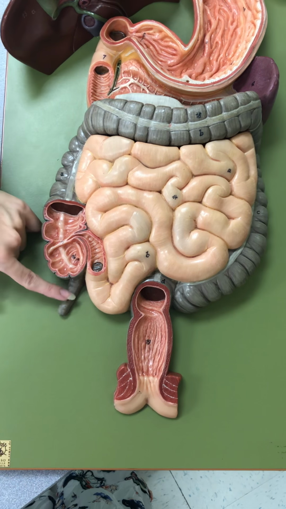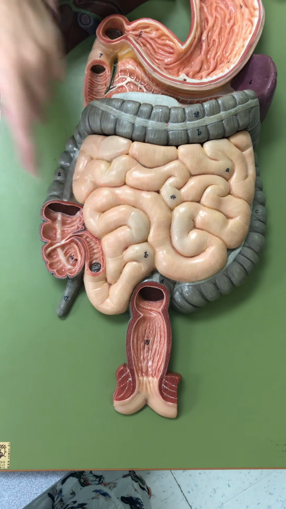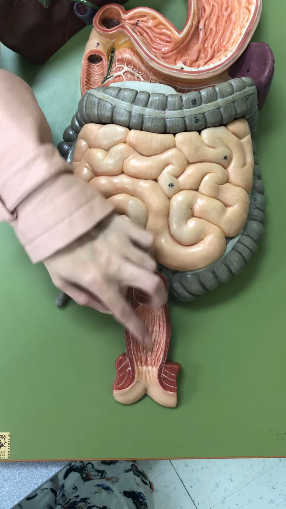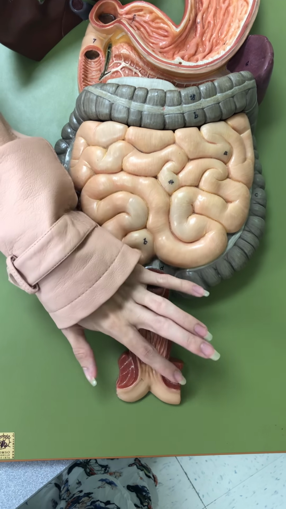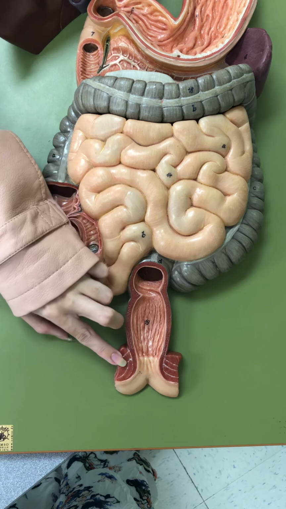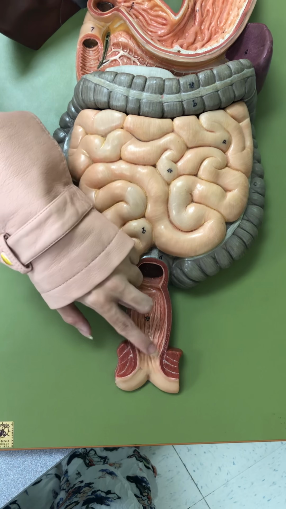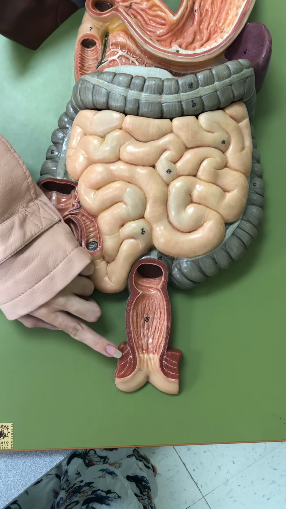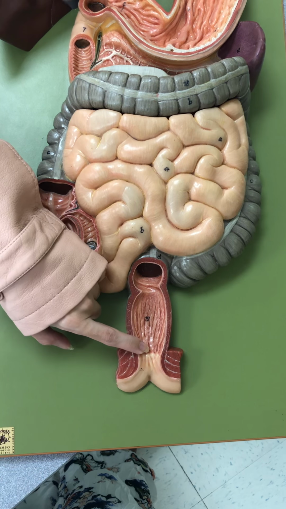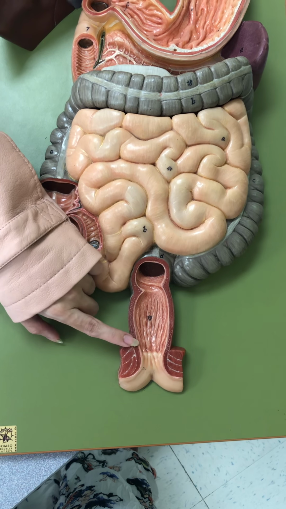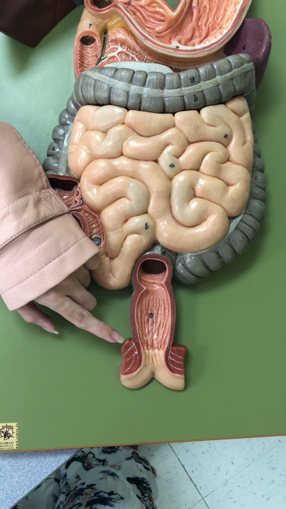Here we have the appendix, and then of course you have the rectum, and the anus, and the external anus sphincter. The external anus sphincter is on the outside, internal anus sphincter is on the inside. The external anus sphincter you can control, it's under voluntary control. The internal anus sphincter you cannot control because it's made of smooth muscle, so you have no control over it.